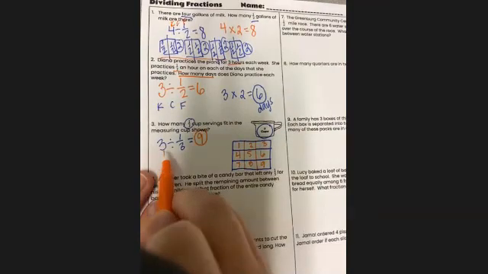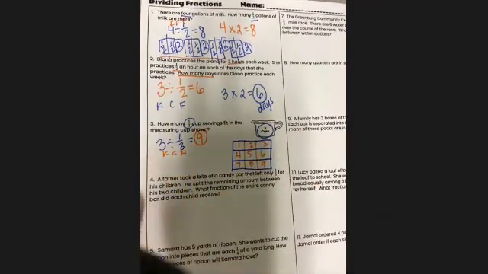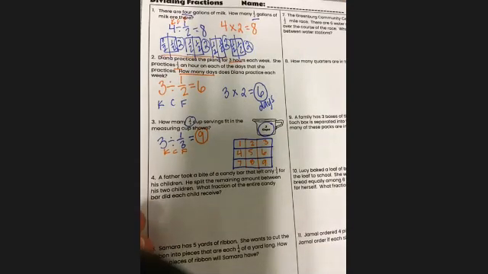Now, our acronym we can use to help would say KCF. So what would my new problem look like? Aaron, tell us what our new problem would look like.